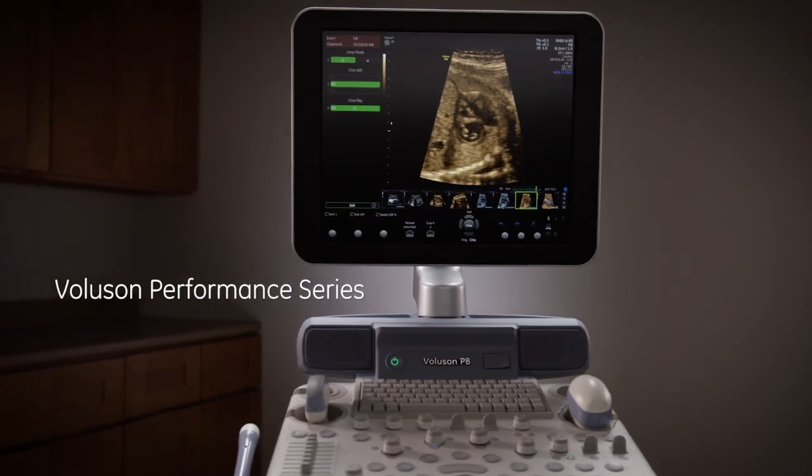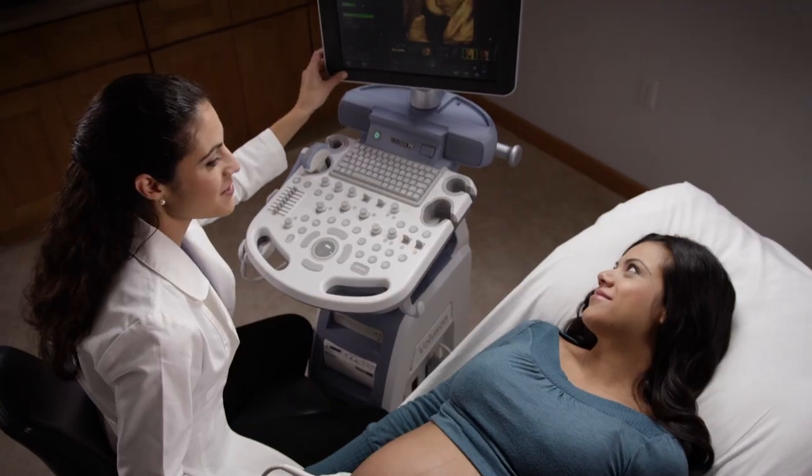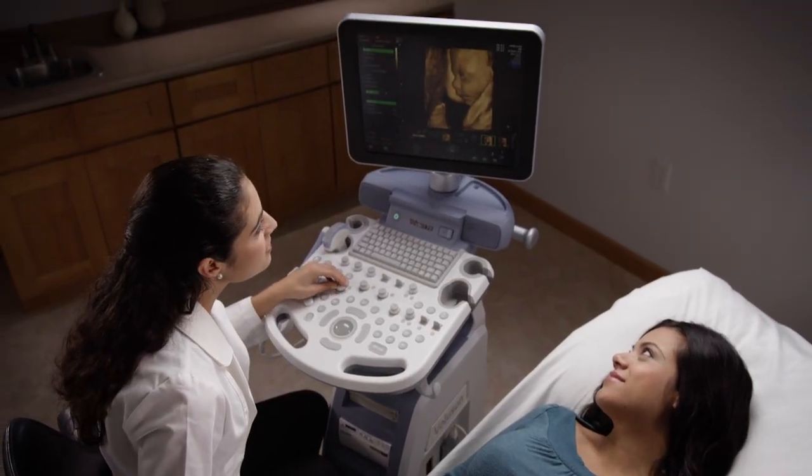The Voluson Performance Series is an easy-to-use system with excellent image quality and performance to help meet the daily needs of your practice.